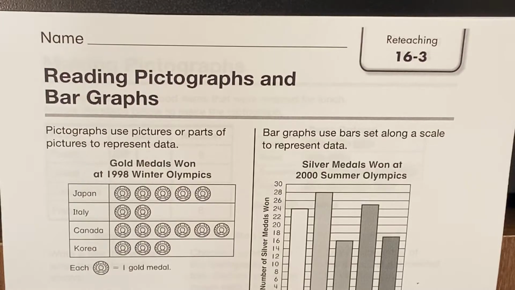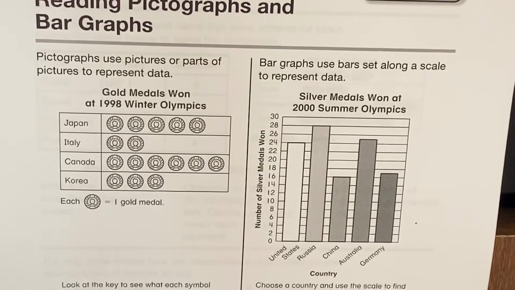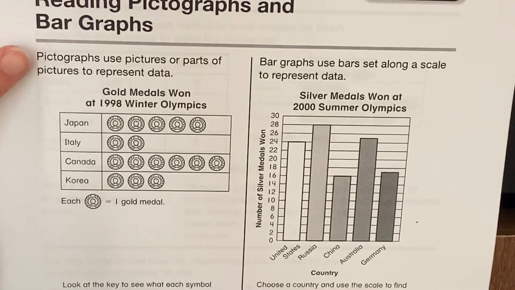I really like pictographs and bar graphs. I think they can be really fun. Let's go ahead and move on to pictographs. Pictographs use pictures or parts of pictures to represent data.